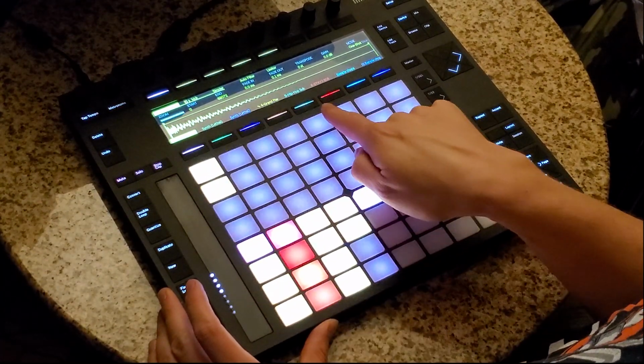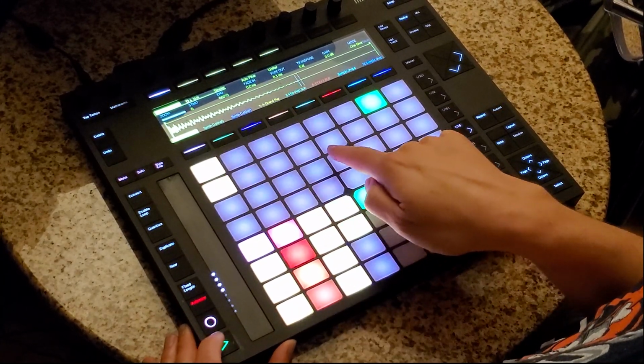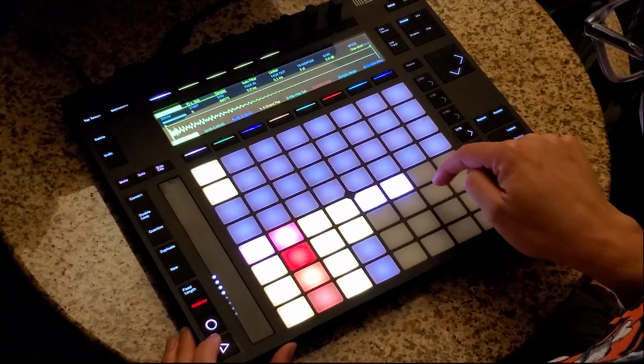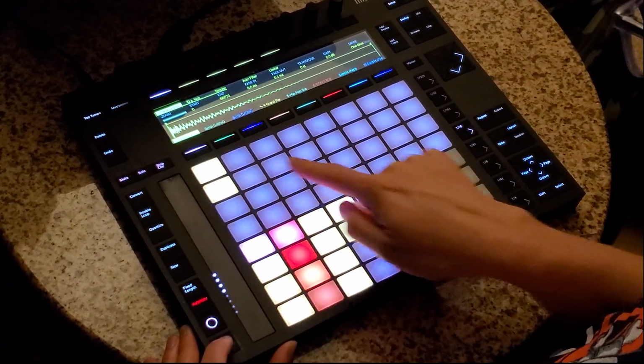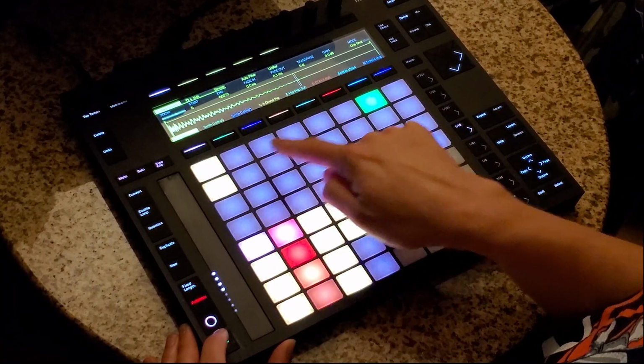So it'll be 1, 2, 3, 4. And then I have a second bar here. I'm just going to make it a 1-bar loop. Okay, so I've created a 1-bar loop. 1, 2, 3, 4. 1, 2, 3, 4.